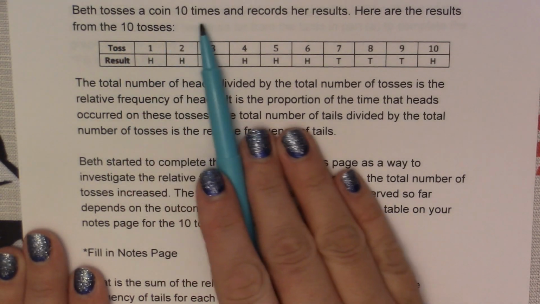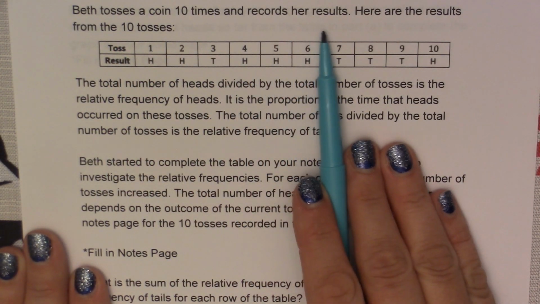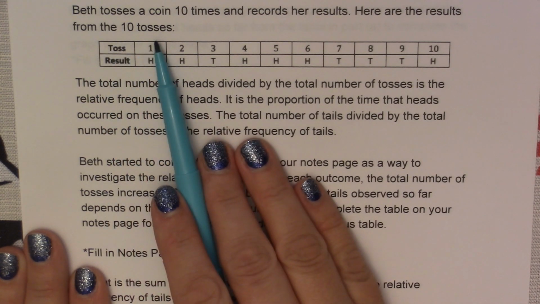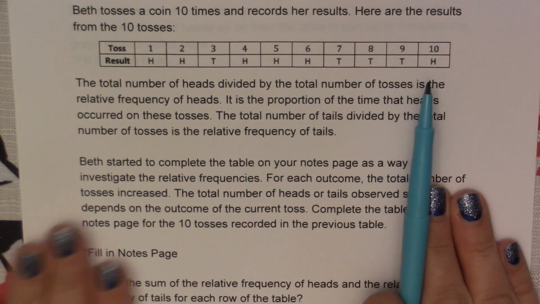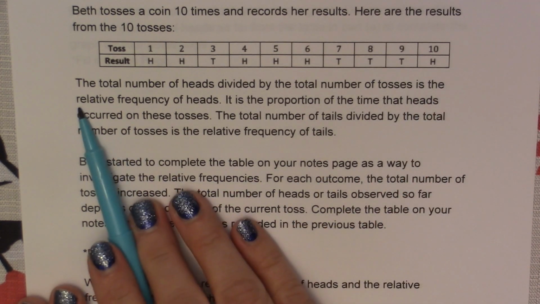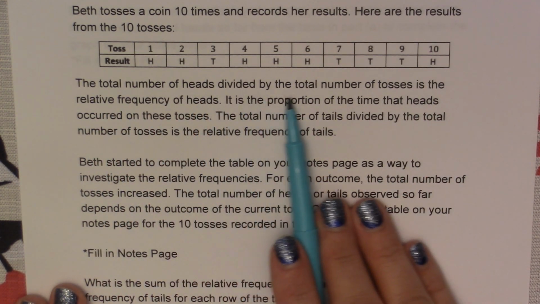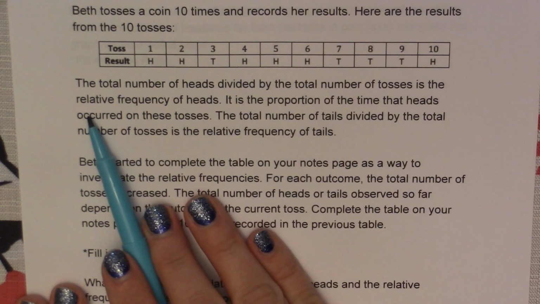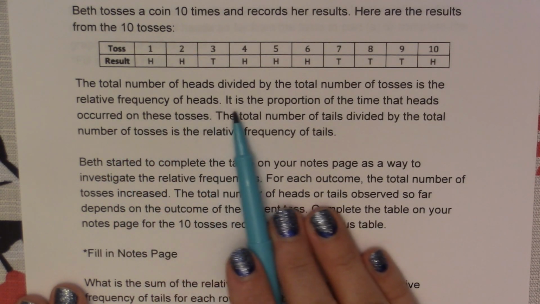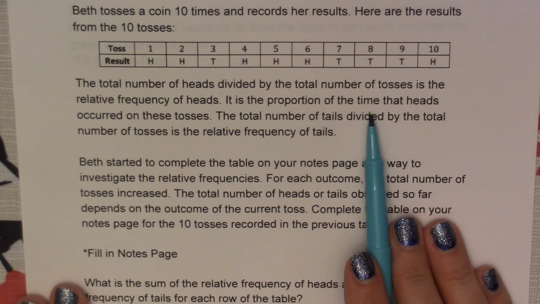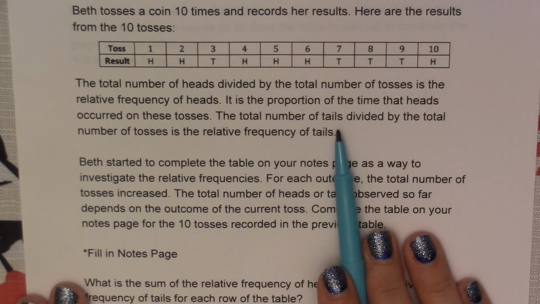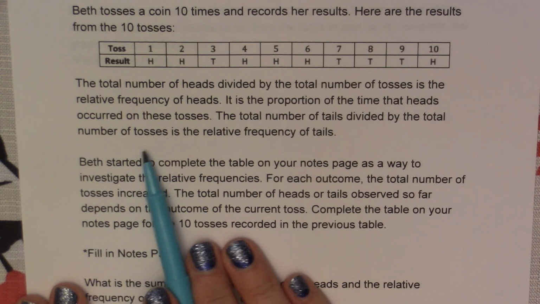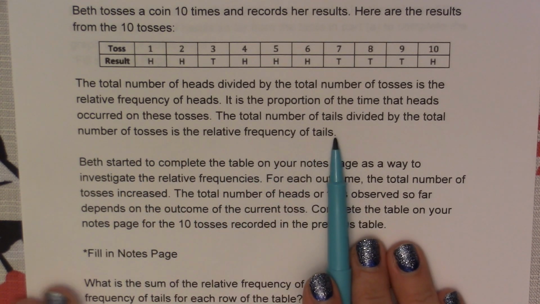Beth tosses a coin 10 times and records her results. Here are the results from the 10 tosses. So here's a table showing what she got each time she tossed the coin. The total number of heads divided by the total number of tosses is the relative frequency of heads. It is the proportion of the time that heads occurred on these tosses. The total number of tails divided by the total number of tosses is the relative frequency of tails.